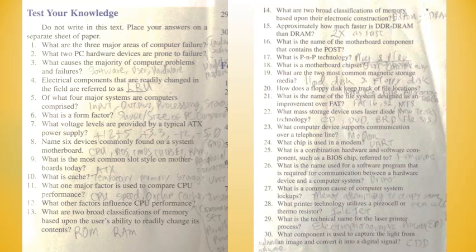Question 16. What is the name of the motherboard component that contains the POST? That is the BIOS, or the BIOS chip. Question 17. What is PNP technology, or plug and play technology? It is a technology that is ready for installation without any further intervention by the user, or any driver installation required by the user. In other words, software or an application is not required to run the peripheral being installed.